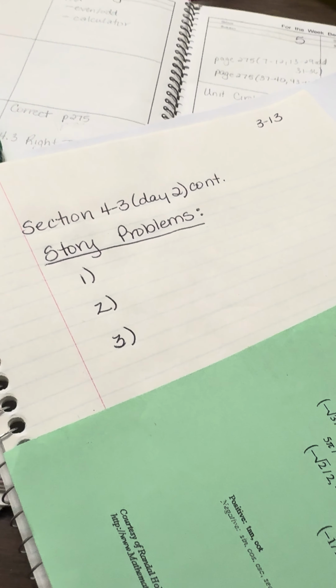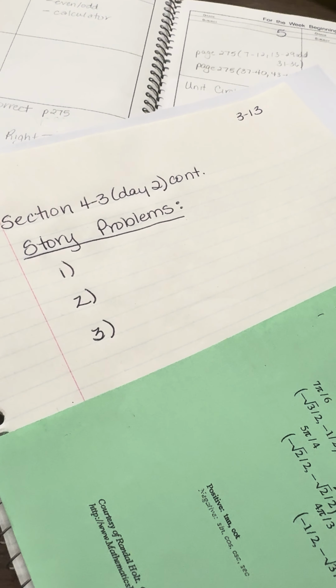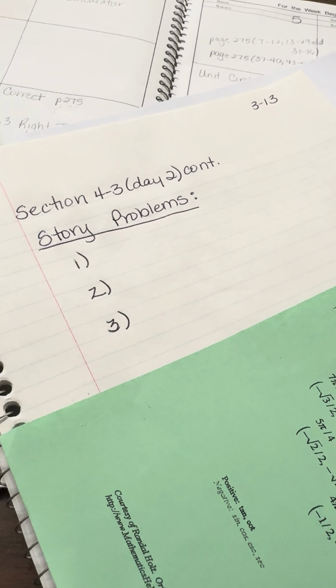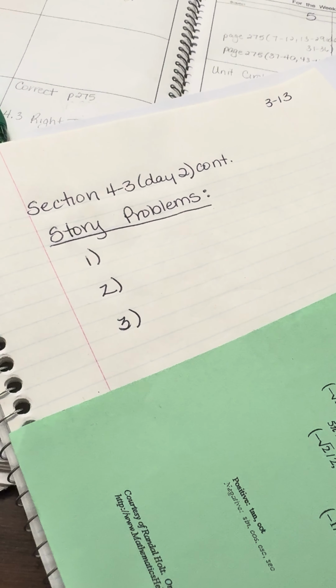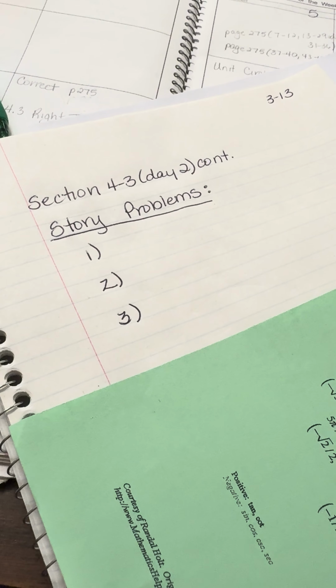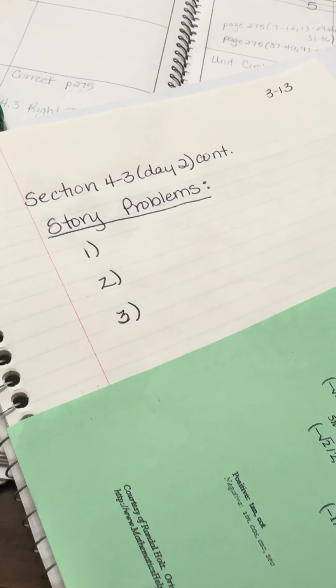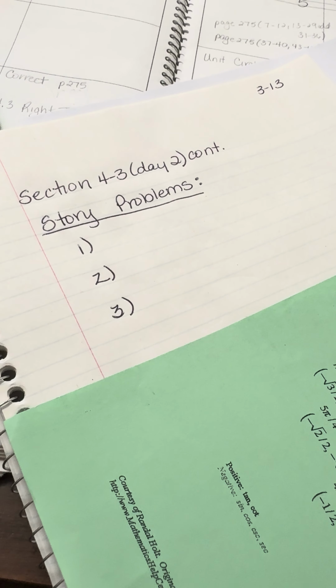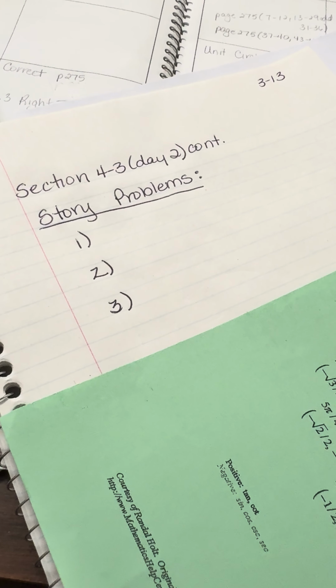Okay, the last section of our problems tonight is going to be story problems. I know we all dislike story problems. However, the nice thing about these story problems is they're pretty easy to do because they're all based on right triangles. So when you go to do these story problems, these are the hints that I would give you.